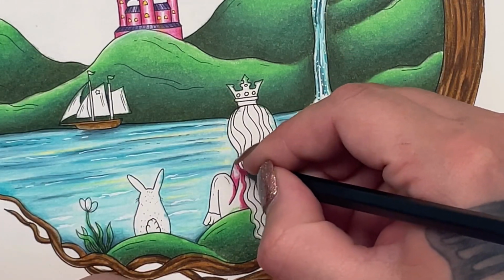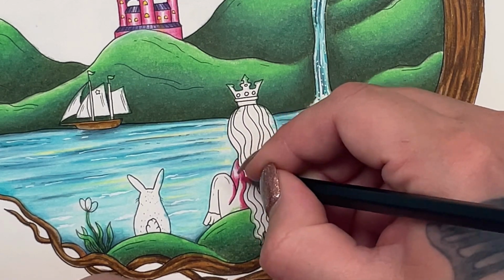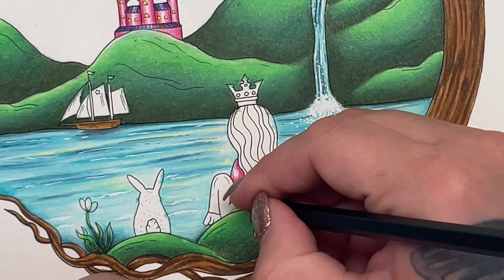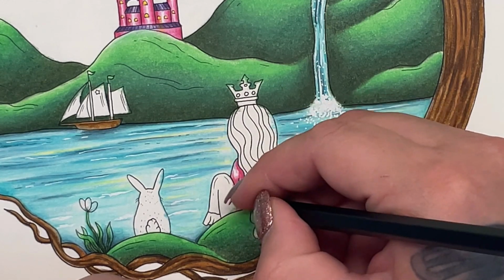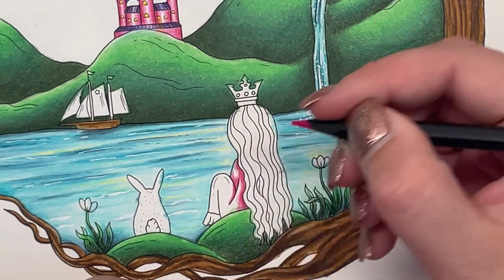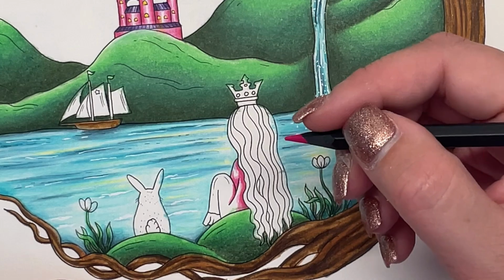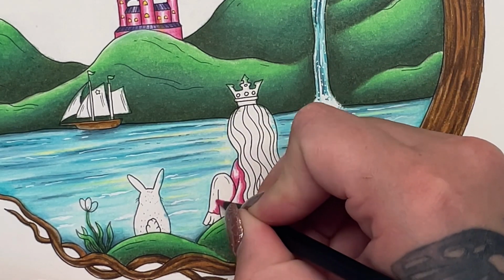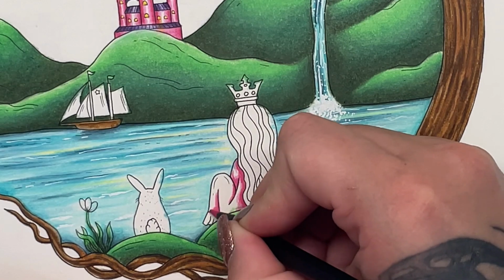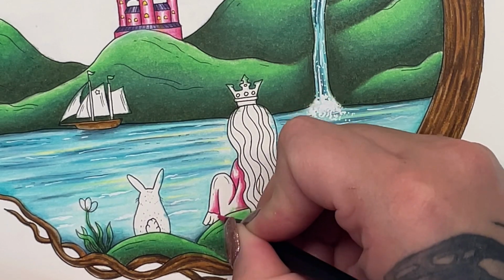I mean, she could have blue hair. We all know, you know, we don't have to stick to the norm, but I want this to be quite a traditional picture. I mean, traditional. I've just done a pink castle. Okay.